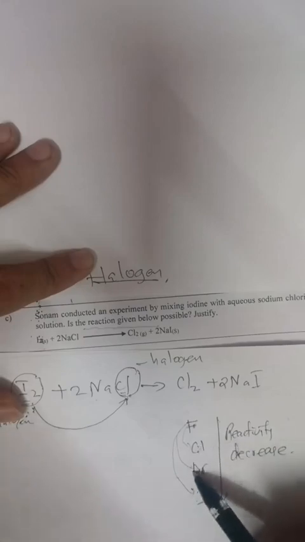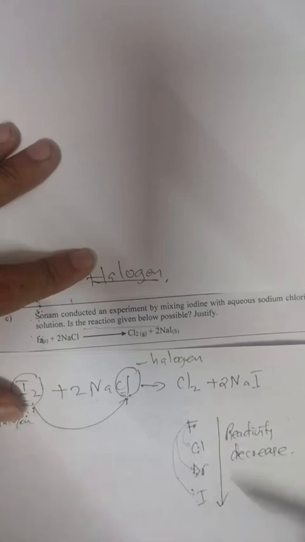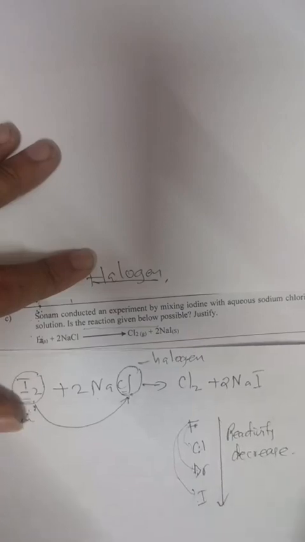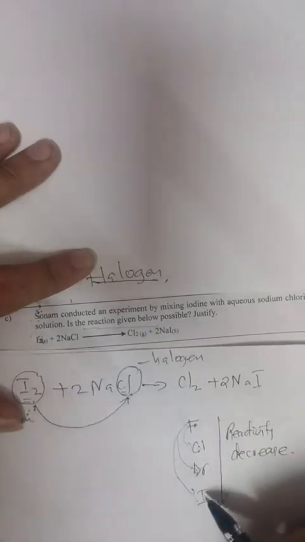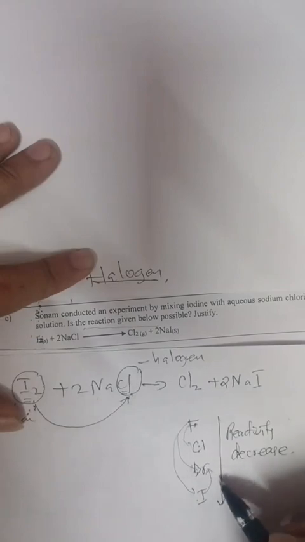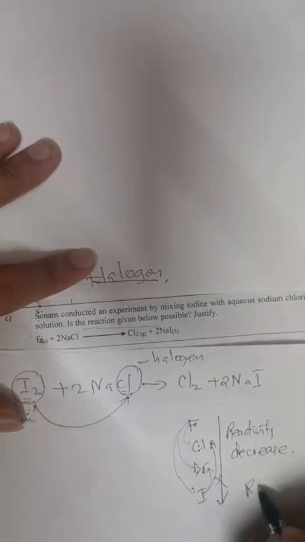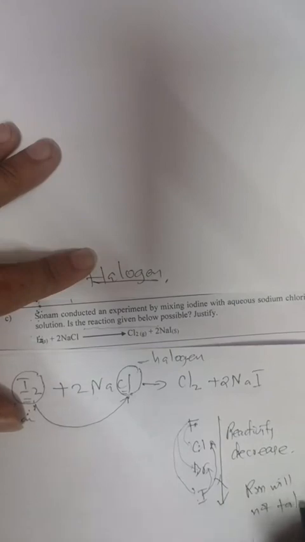Chlorine displaces bromine, chlorine displaces iodine, and bromine displaces iodine. So if displacement happens, the reaction is going to take place. When displacement does not happen, the reaction will not take place.